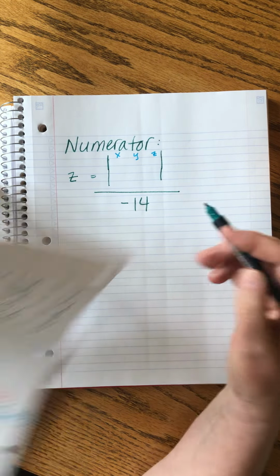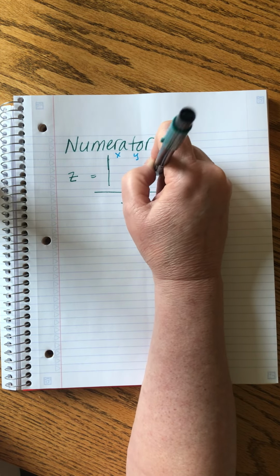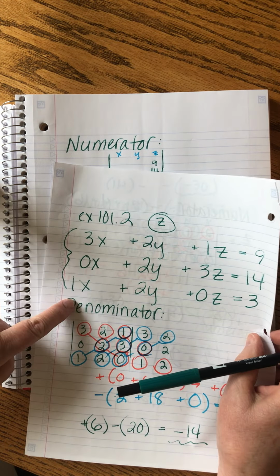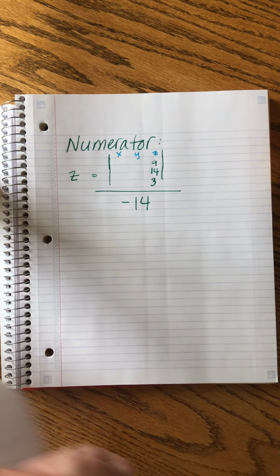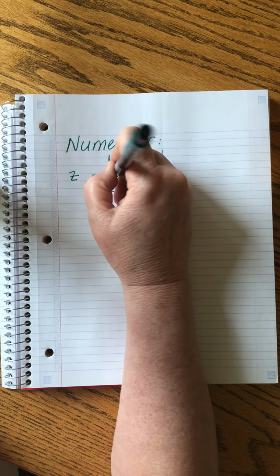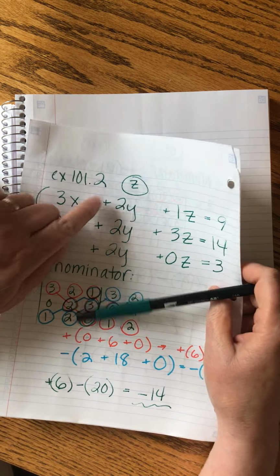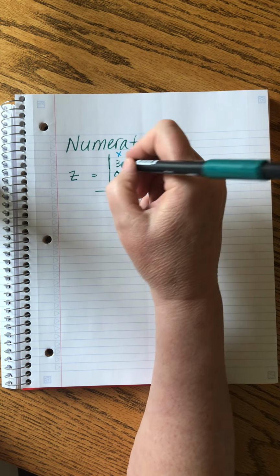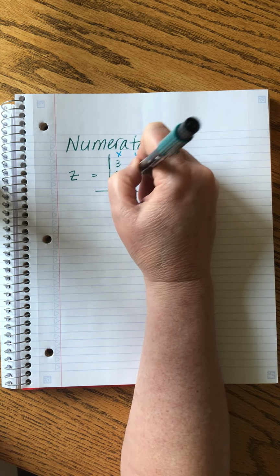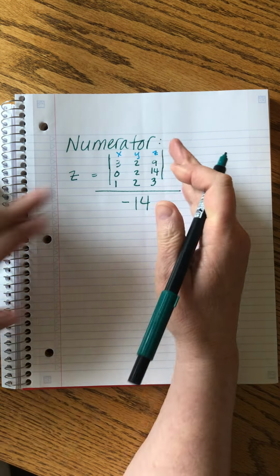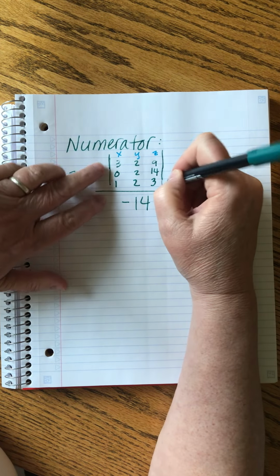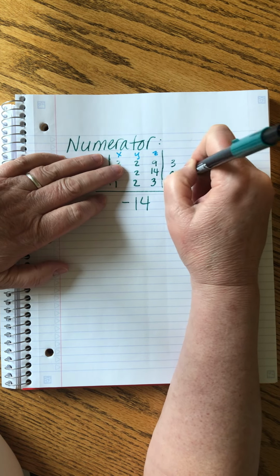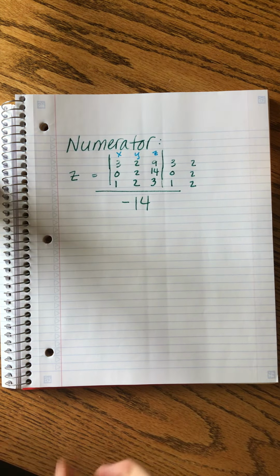9, 14, 3. And then my X's will go in the X column, 3, 0, 1. And my Y's, oh look, 2, 2, 2. Instead of rewriting, I'm just going to add the first 2 columns over again. I'm not going to copy the whole thing like John does.